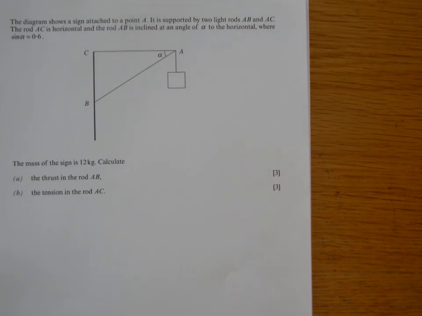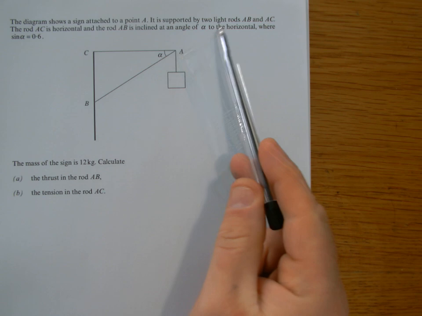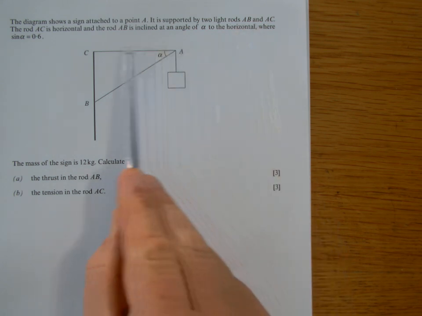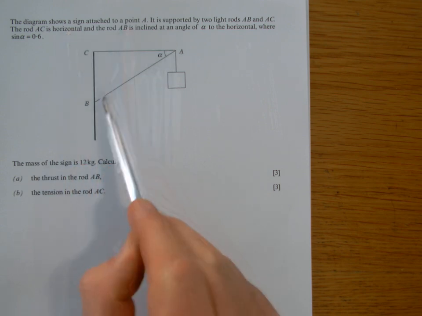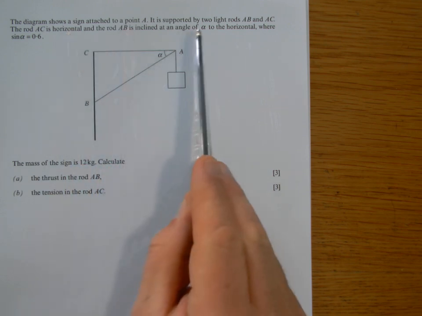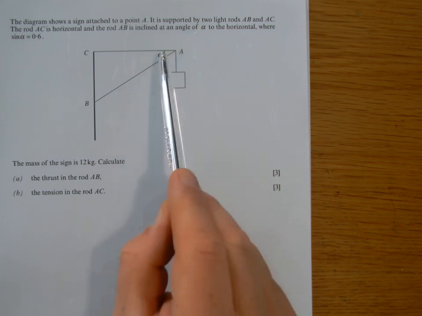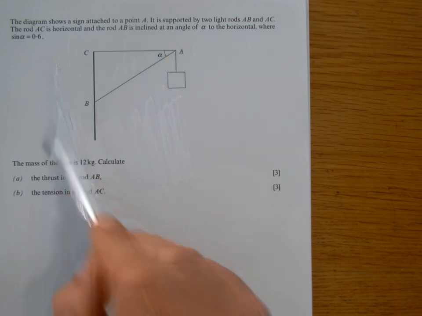Okay, so the diagram shows a sign attached at point A. It's supported by two light rods, AB and AC. AC is horizontal, and the rod AB is inclined at an angle alpha to the horizontal. So the rod AB is on an angle, that angle alpha there to the horizontal. And it says sine alpha is 0.6.